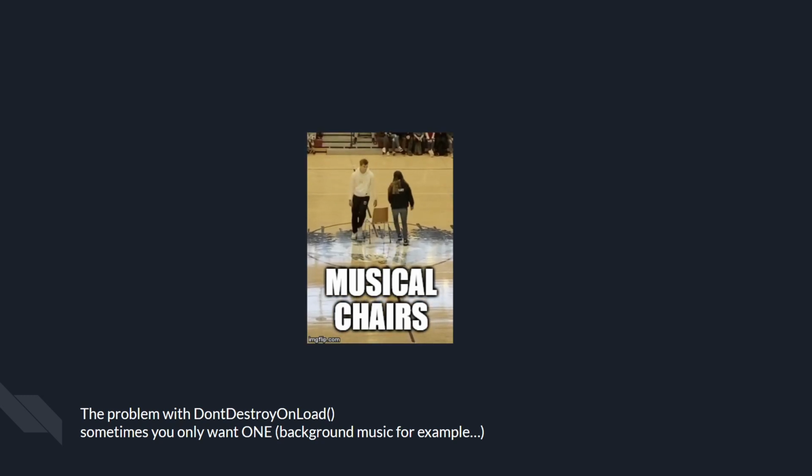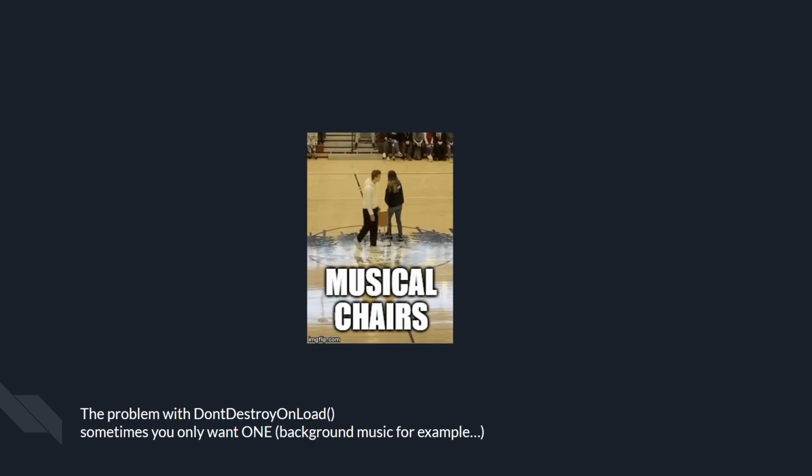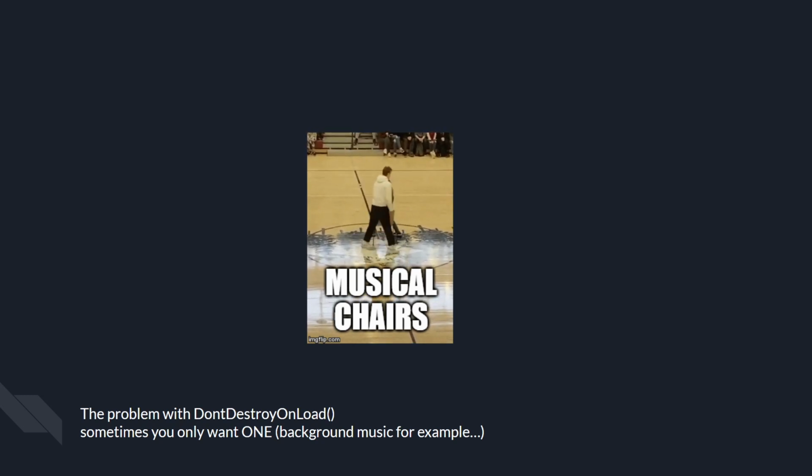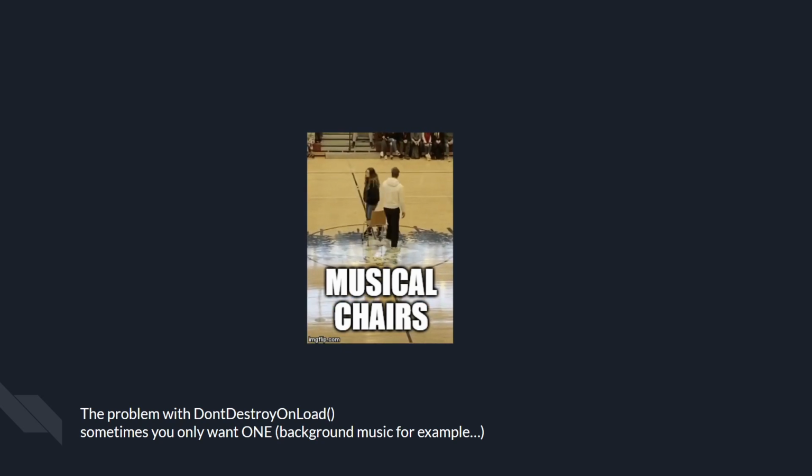All right. The problem with don't destroy on load is that sometimes you only want one background music player. Good example of that, right? You don't want suddenly 2 players in the game fighting over the joystick or something, kind of weird things like that. I mean, by players, I mean player characters in the game.